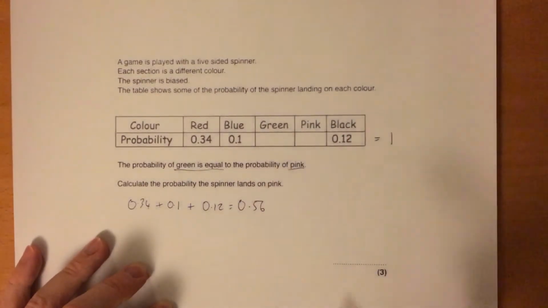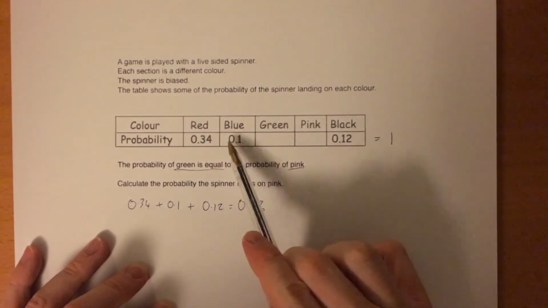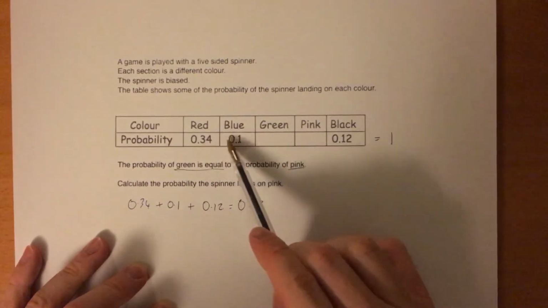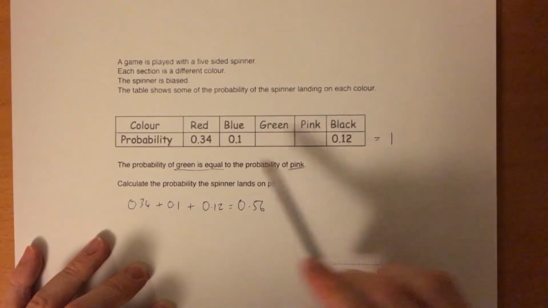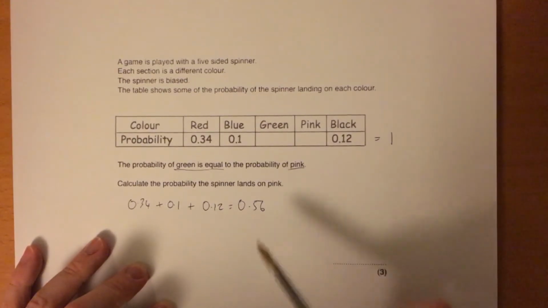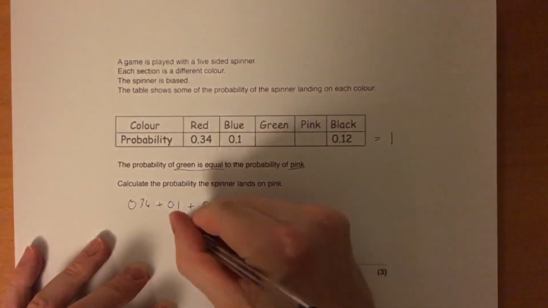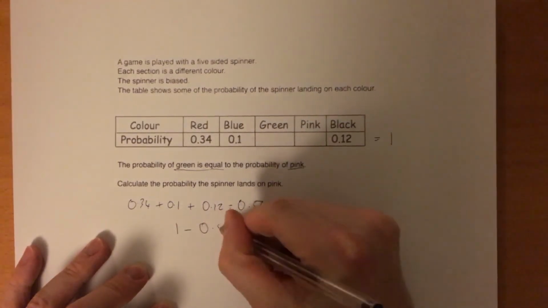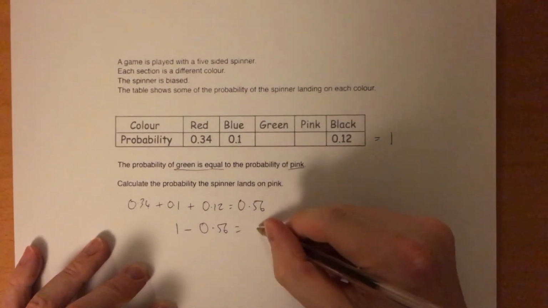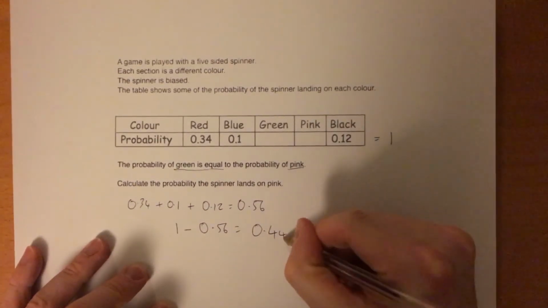That represents what we have with that, that, and that. Now we know that all 5 of them add up to 1, and the 3 of them here add up to 0.56. So if I do 1 take away 0.56, it gets me 0.44.